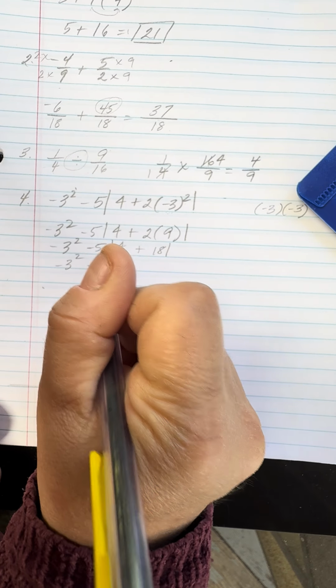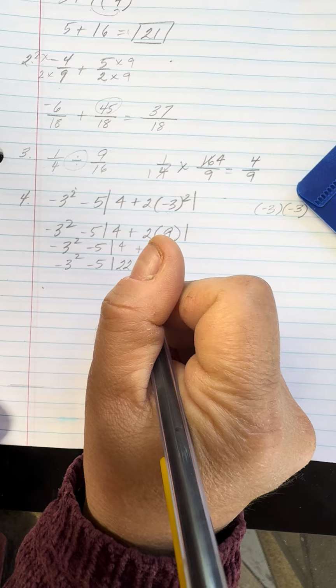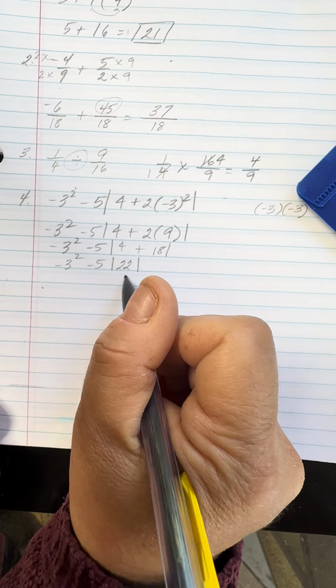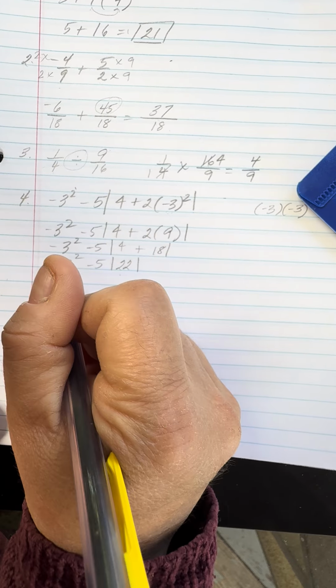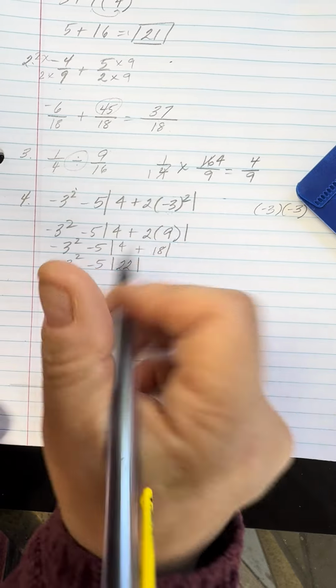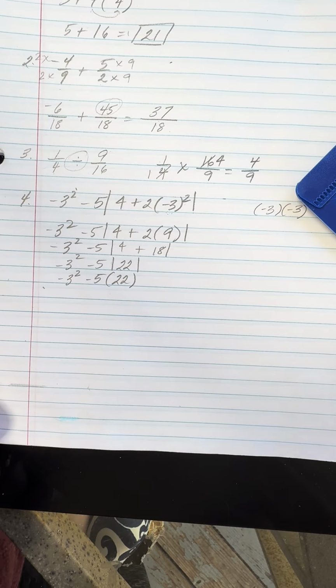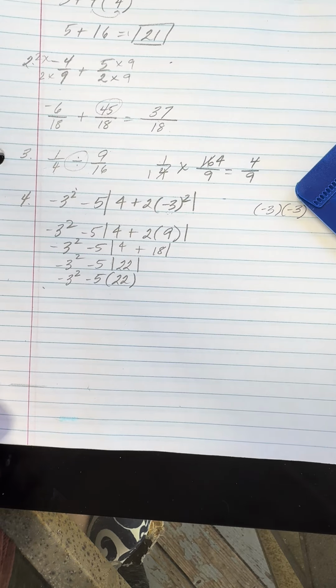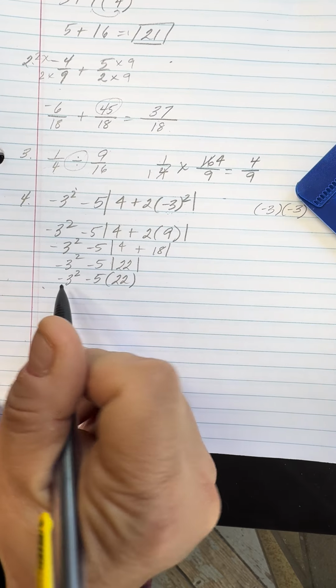Negative 3 squared minus 5 times the absolute value of 22, which is a positive 22. The absolute value of a positive 22 is 22. So I have negative 3 squared times negative 5 times positive 22, right? All right. So negative 5 times, I'm doing this on my calculator right here, is negative 110.